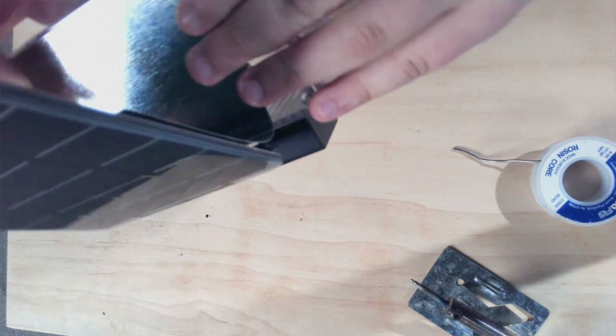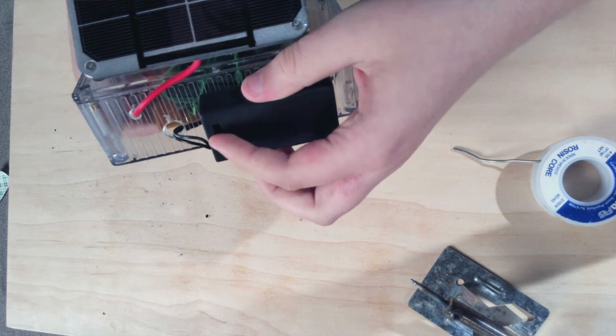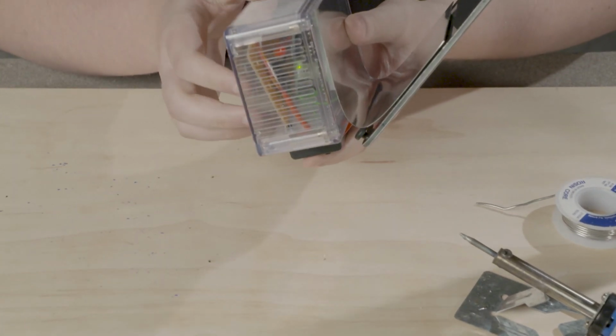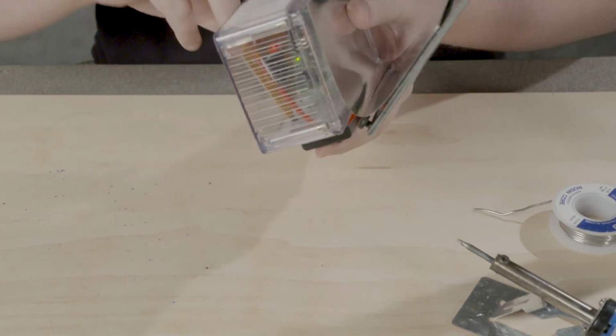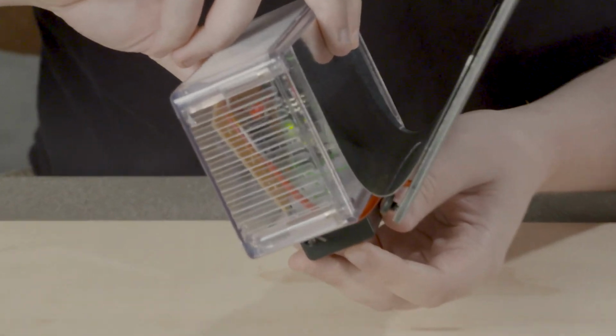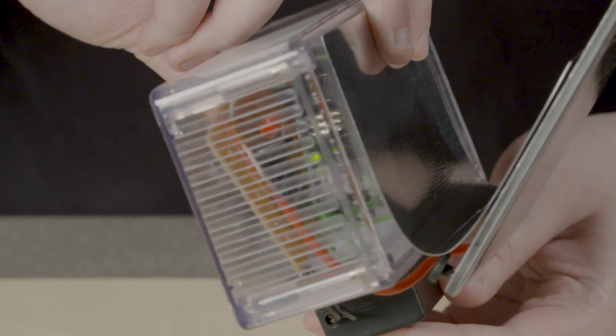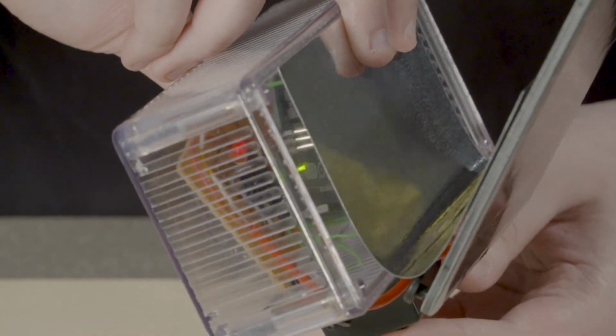And to power it on, just flip the switch. You should see that the green light inside is on, and that's our Arduino. When we turn it off, it should go off. And now it's back on again. So it's working.